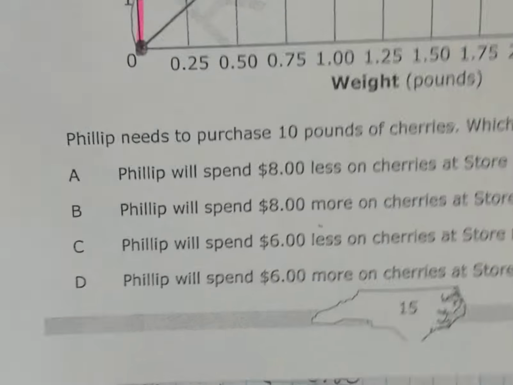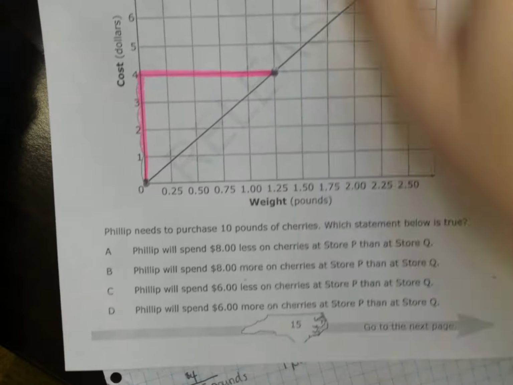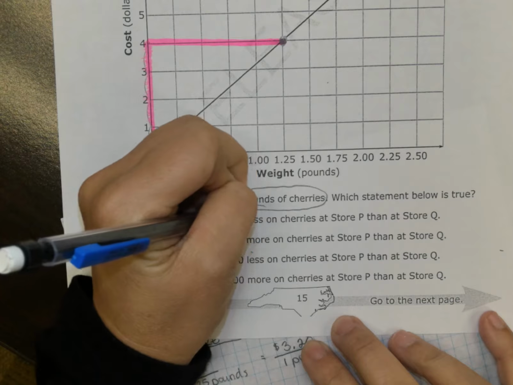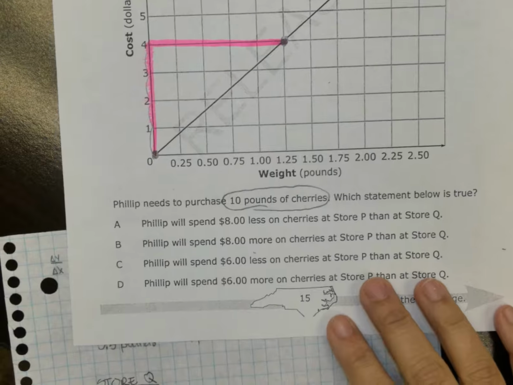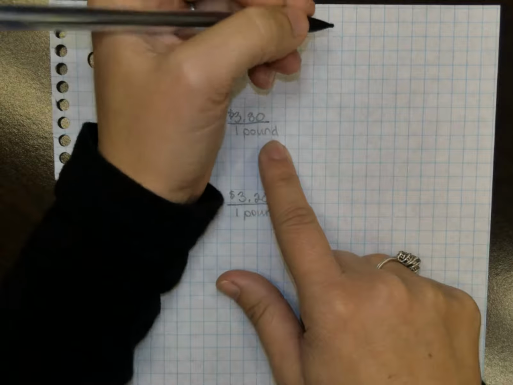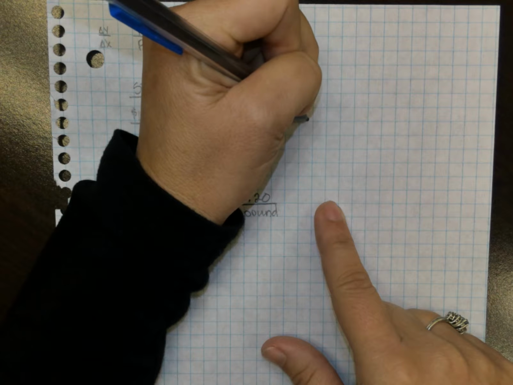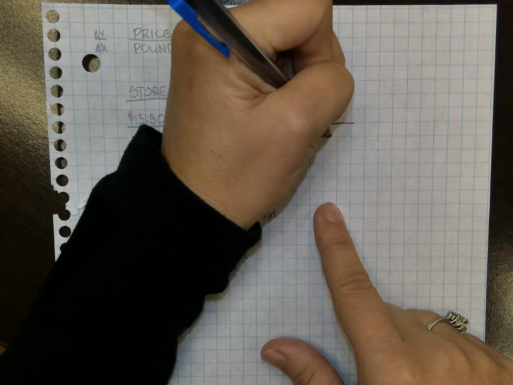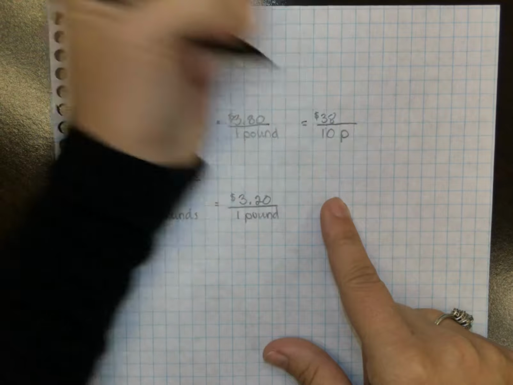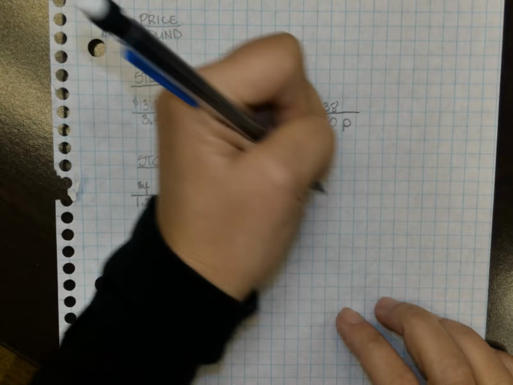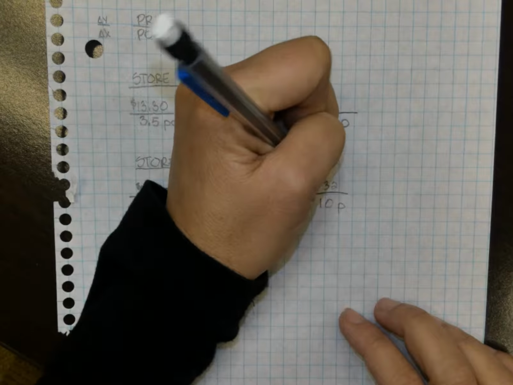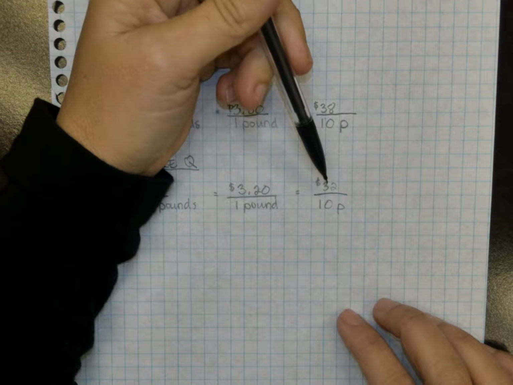Question at the bottom of this says, Philip needs to purchase 10 pounds of cherries. Which statement is true? So I'm looking for 10 pounds. So now I've got to go back here and figure out for 10 pounds. Well, if it's $3.80 for 1 pound, then I can multiply by 10. And for 10 pounds, 3.8 is going to become 38. $38 for 10 pounds. And this one as well, if I'm going to get 10 pounds, then this is going to become $32, because 3.2 times 10 is 32.